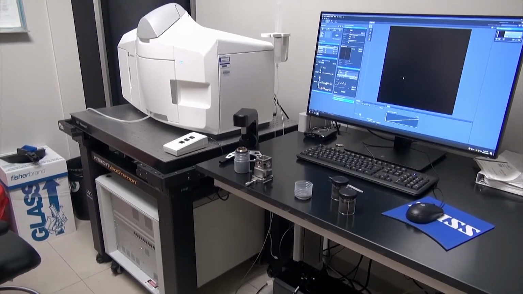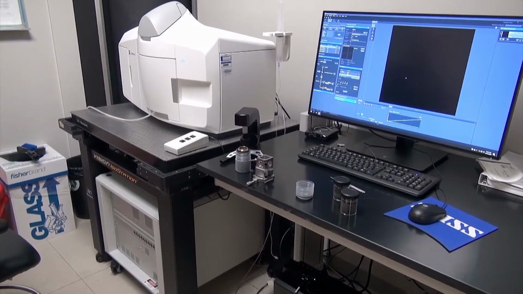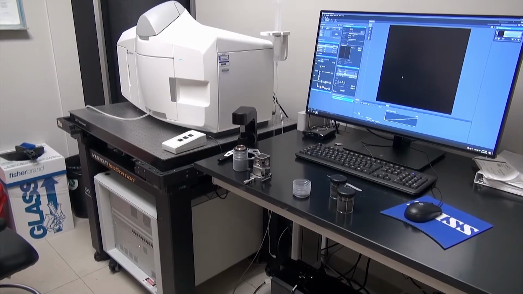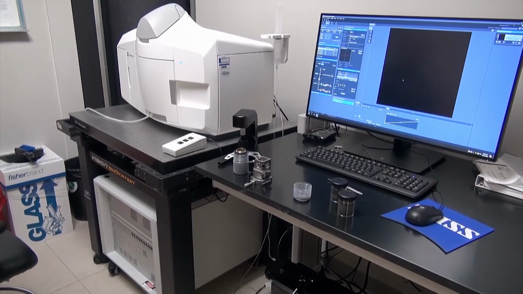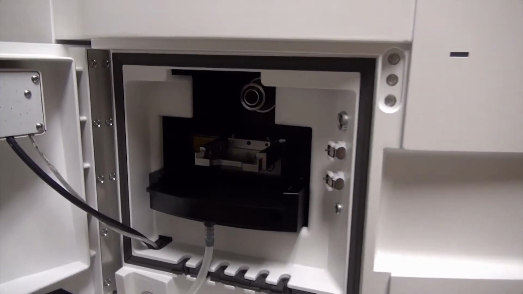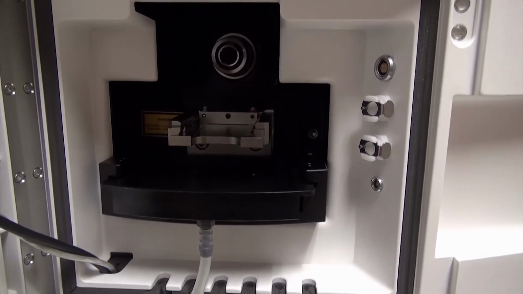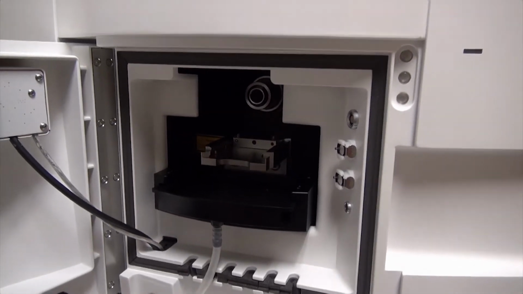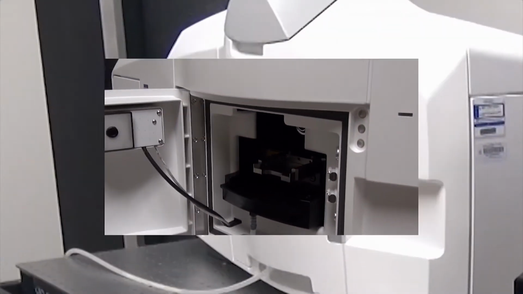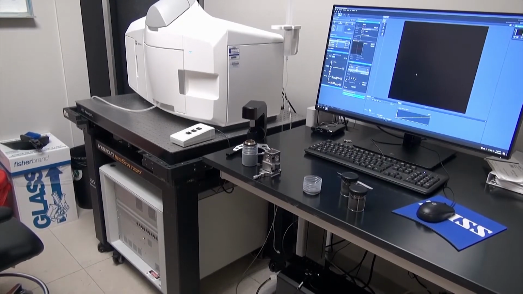The special stage on this microscope allows X, Y, Z and rotational control, and we have objectives that are both dry and also water immersion objectives, which can be then used for live imaging of samples. Besides live samples, we can also use relatively large, clear to transparent samples.